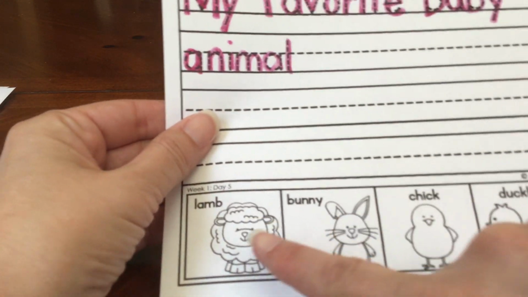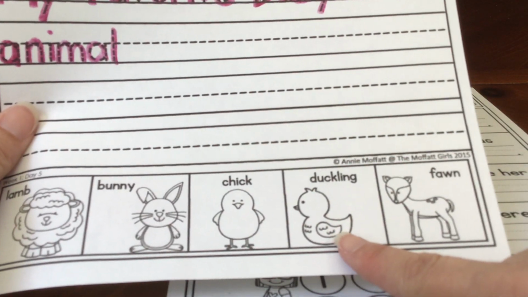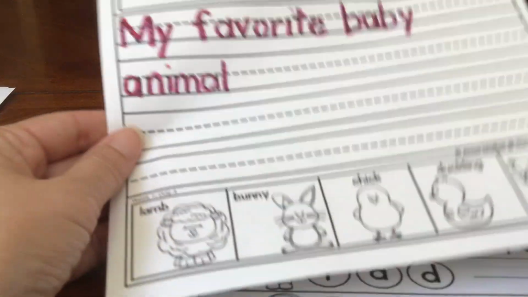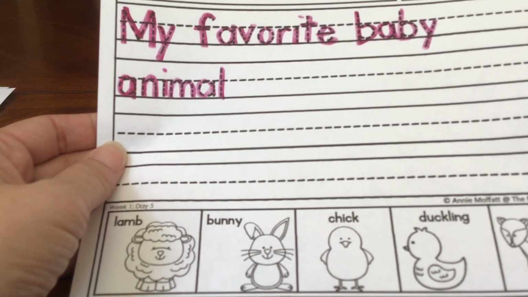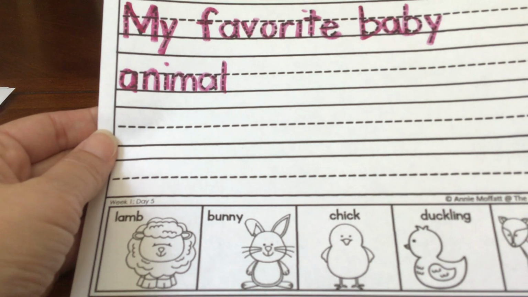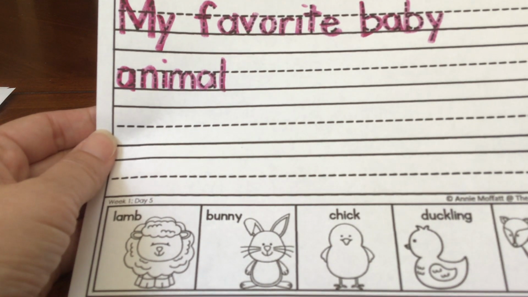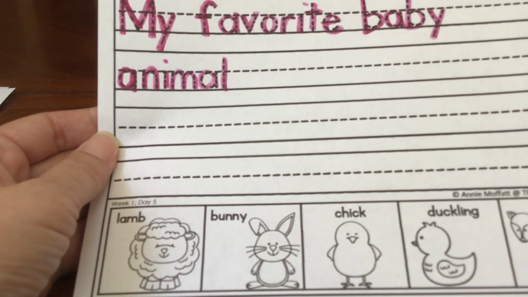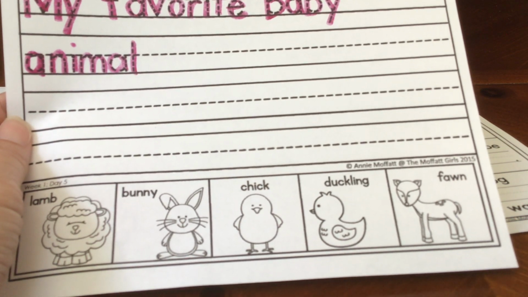That's up to you. Here's a lamb, a bunny, a chick, a duckling, and a fawn. That's a baby deer. My favorite baby animal. So you're going to tell us what your favorite baby animal is. You can't say my favorite baby animal bunny. That's not a complete sentence. My favorite baby animal is a bunny. My favorite baby animal is a bunny because they are fluffy and white. Or my favorite baby animal is a fawn because it is cute with its spots.